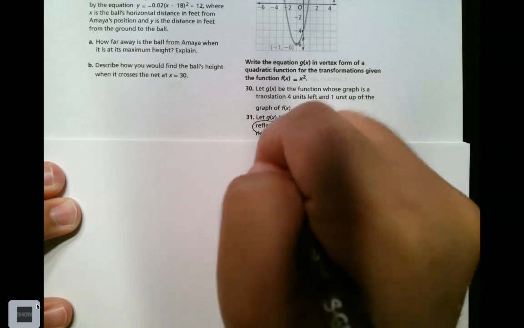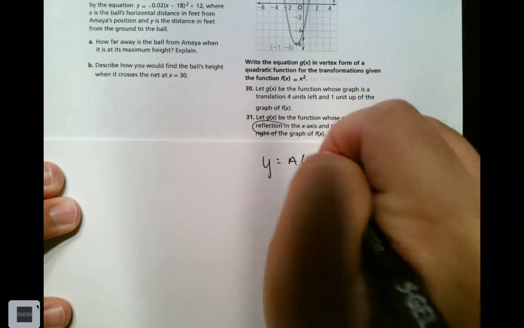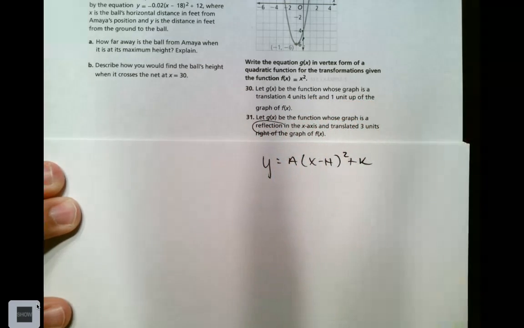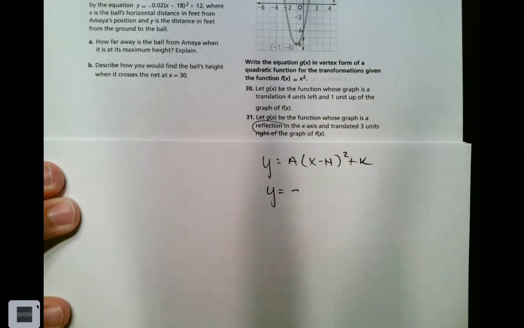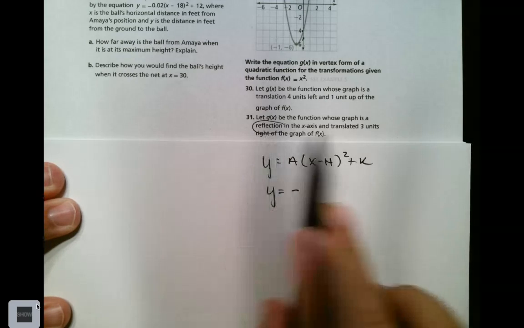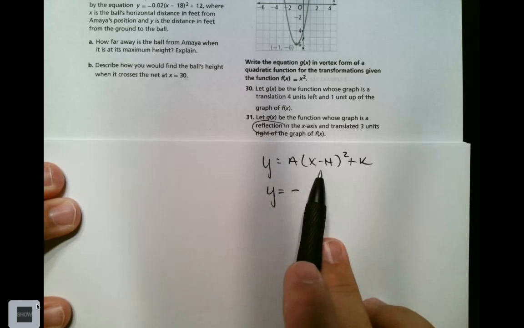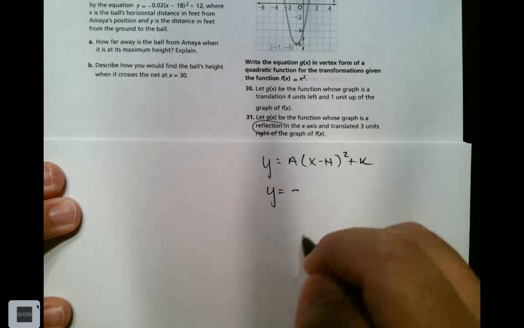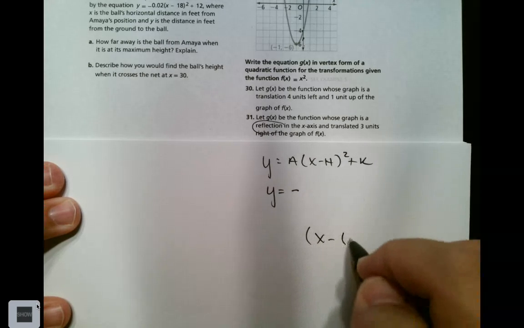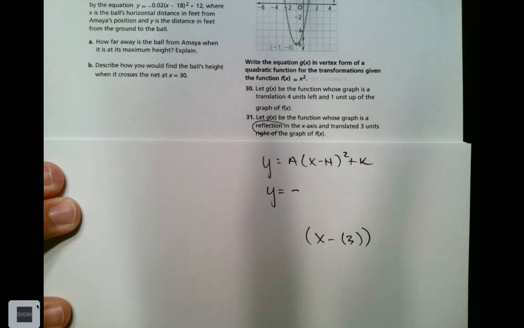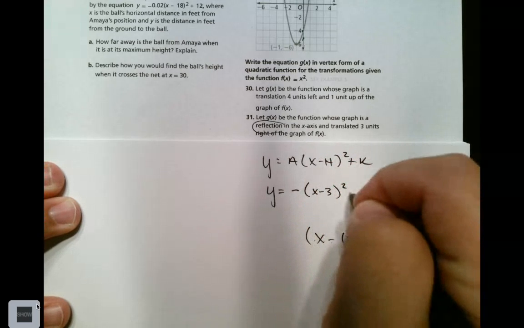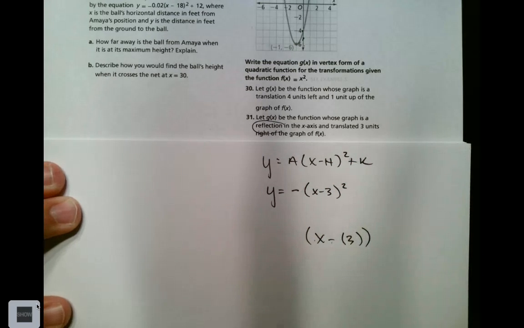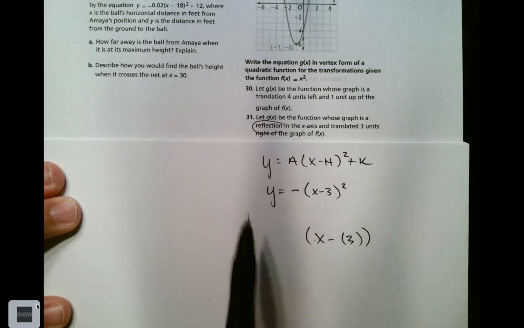So again, y equals a times x minus h squared plus k. If they want you to reflect it, that means that a is negative. And if they want you to shift it right 3 units, that's the same thing as saying plus 3. So again, visually, this is what you got here. You're just putting a 3 in for h, but it's x minus 3. They're not telling you to move up, so you don't need a plus 0 there. You would just leave it just like that.